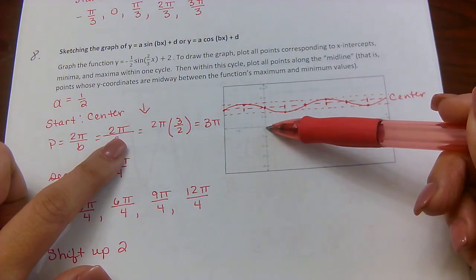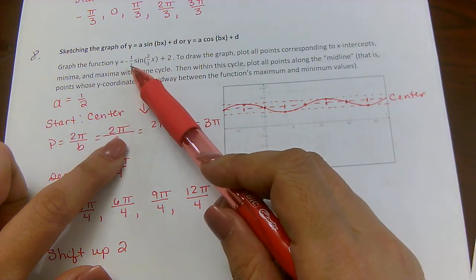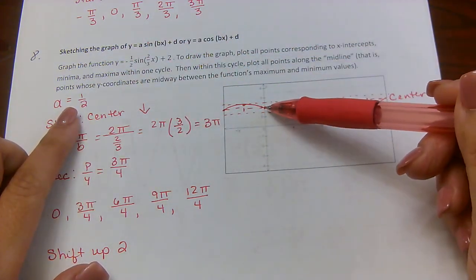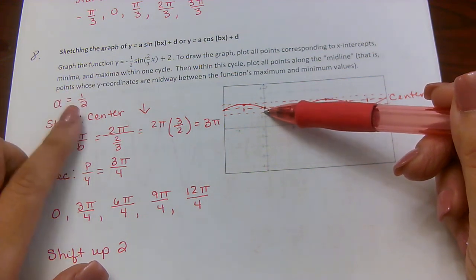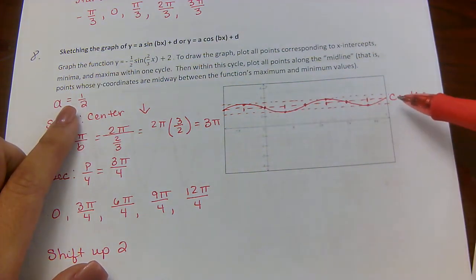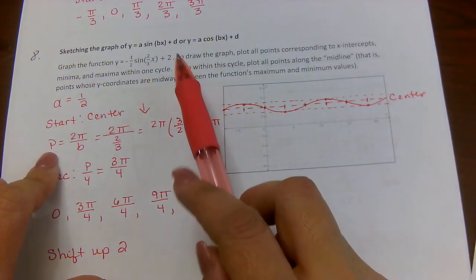So what we're going to do is start our center at 2, and then we're going to add 1/2 from this point. We're going to go up 1/2, and we're going to go down 1/2. That's going to be our A. So the first thing I would do here is draw out the center, the top, and the bottom. Okay. Next thing I'm going to do is go ahead and figure out what the period is.